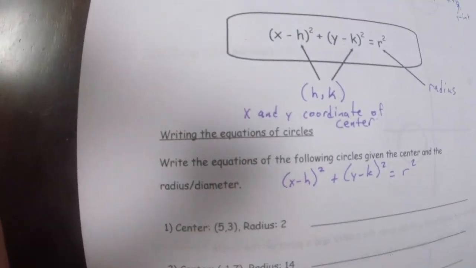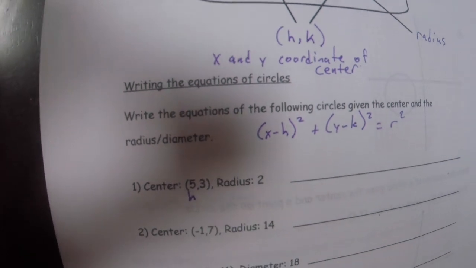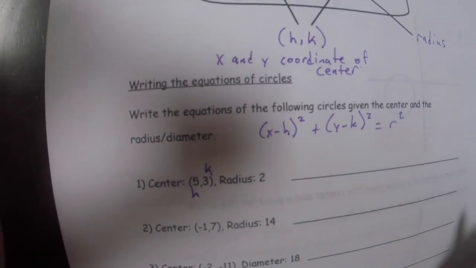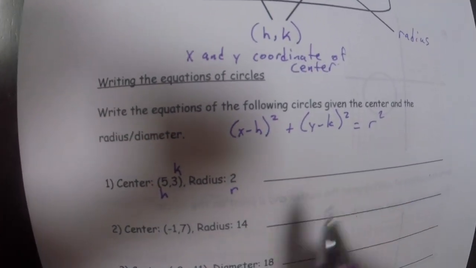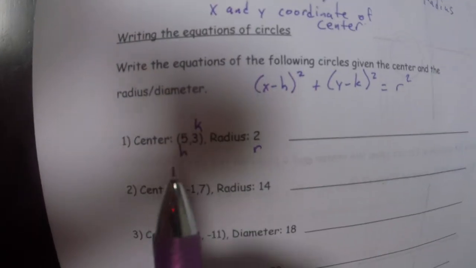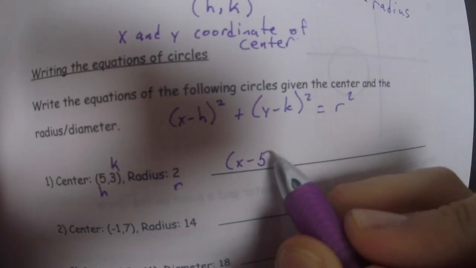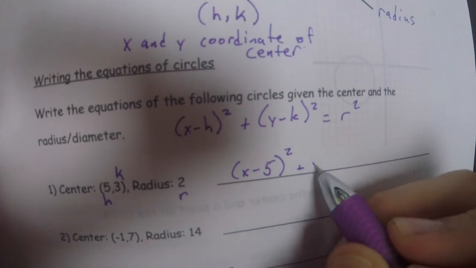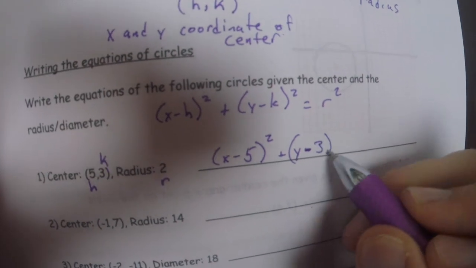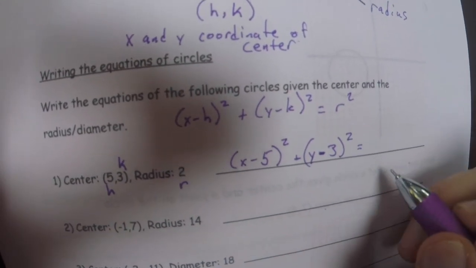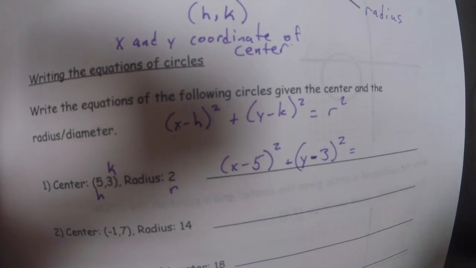Oh well. All right. The center, this 5 is going to be my h. 3 is going to be my k. And the radius is r. And now I'm just going to pop those into the standard form equation of a circle. So what's the equation of this circle? It would be (x - 5)^2 + (y - 3)^2 = 2^2. Now, I'm going to write that in pencil real quick.